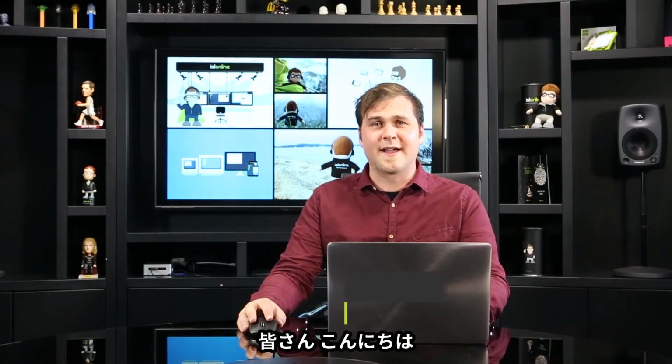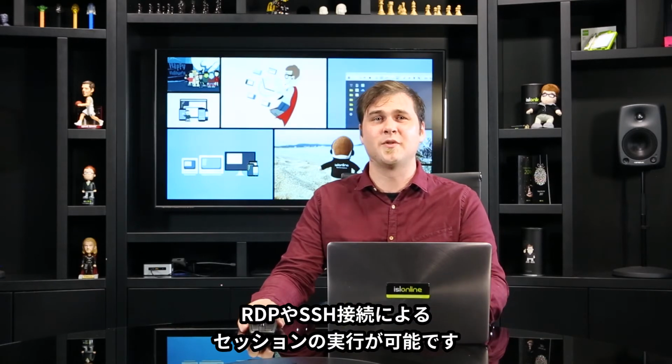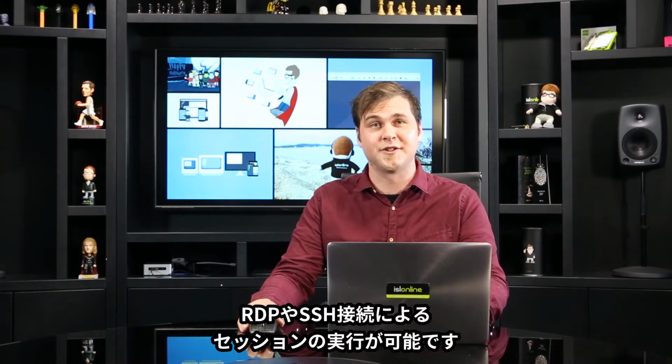Hello and welcome back. Today, I'd like to get into our RDP SSH feature that ISL Lite has to offer, which enables you to connect to any unattended computer with ISL Always On installed via RDP or SSH.